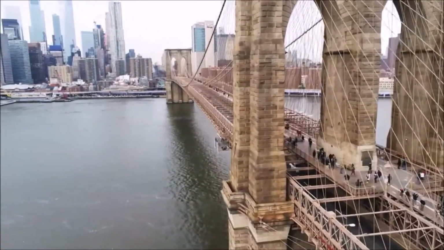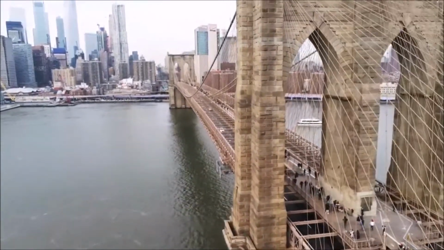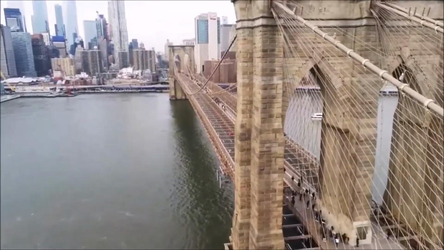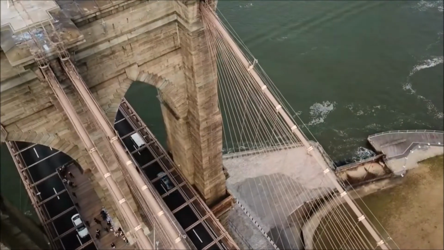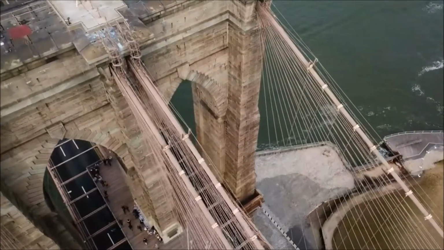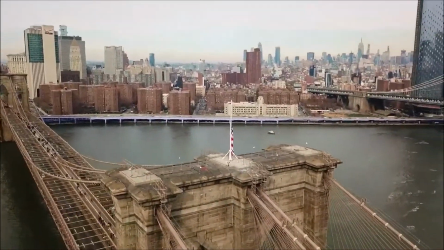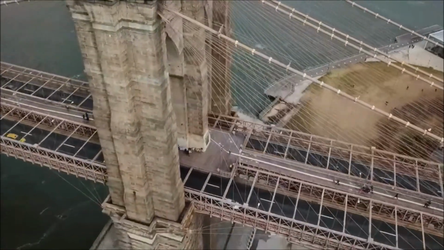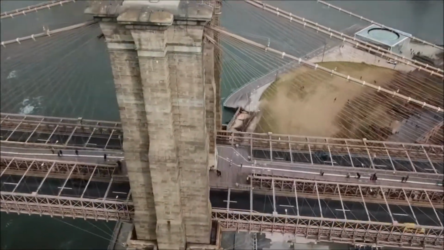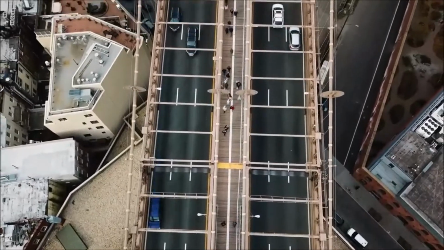The Brooklyn Bridge took 14 years to build, from 1869 to 1883. It was the longest steel suspension bridge globally, as it spanned from Brooklyn to Lower Manhattan over the East River. The total span was near 1 mile. John Roebling designed the bridge, and his son Washington Roebling constructed it.